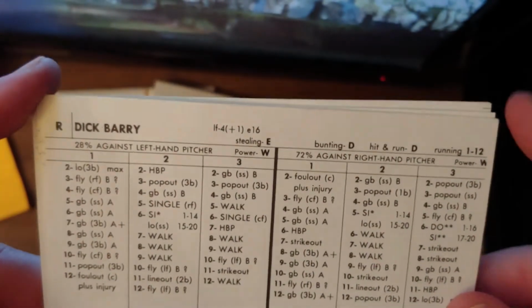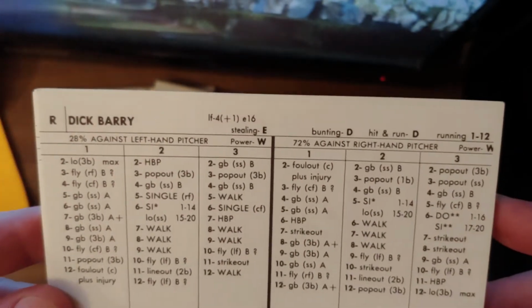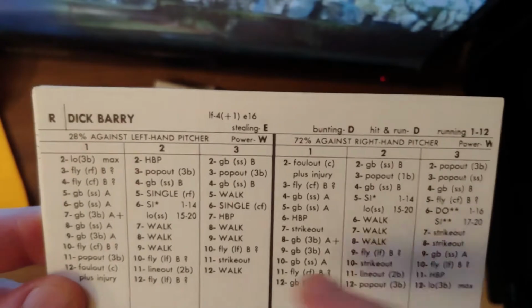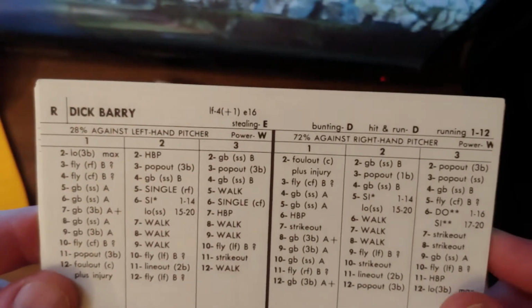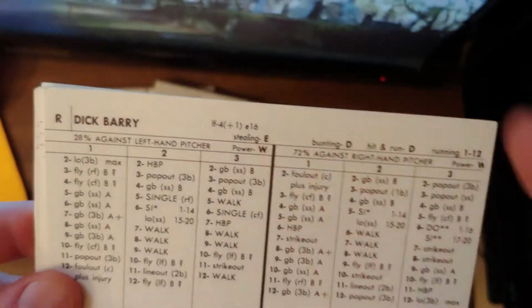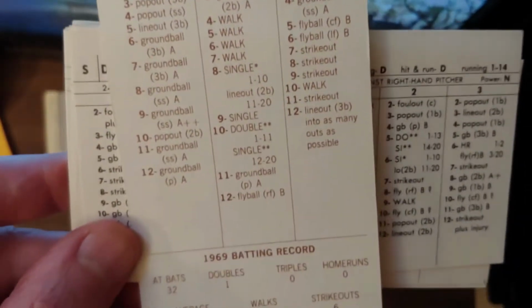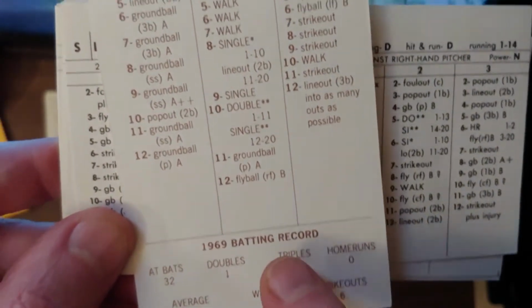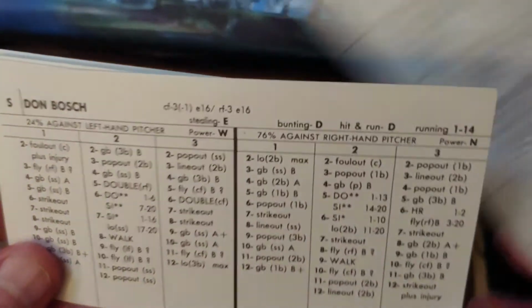Then we have Dick Barry. This one could be interesting too. Interesting on-base percentage against lefties, but no defense and no power. And he hit .188 for the Phillies, so probably not there, but you never know.